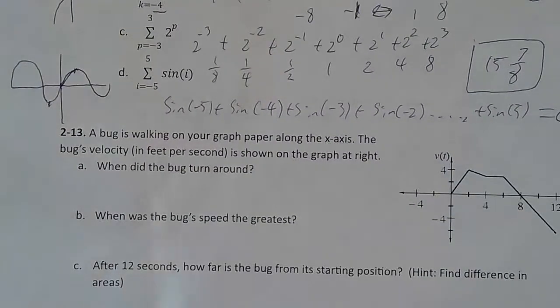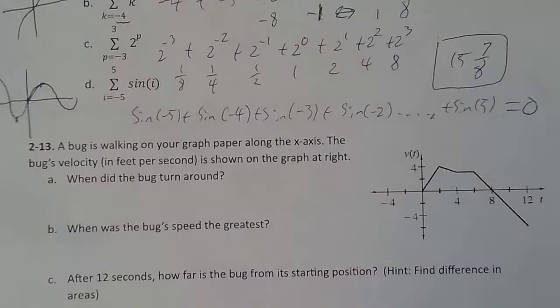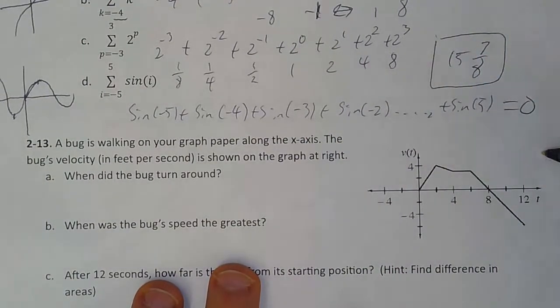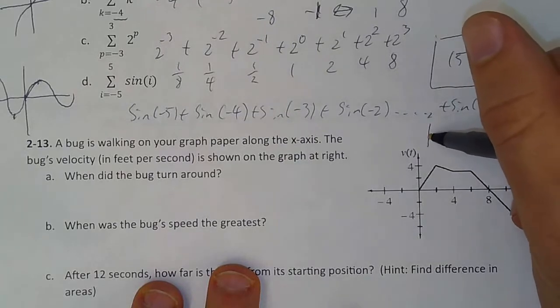213. A bug is walking along the x-axis. The bug's velocity is shown in the graph at right. When does the bug turn around? So if you think about it like this is the bug, let's say we have kind of a visual over here. Let's say the bug starts right here.